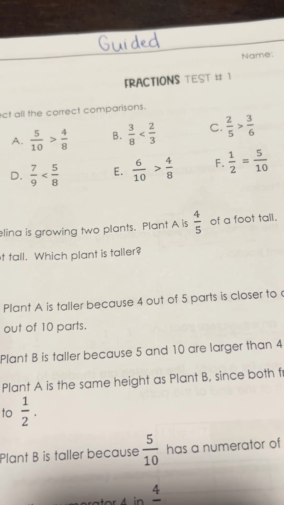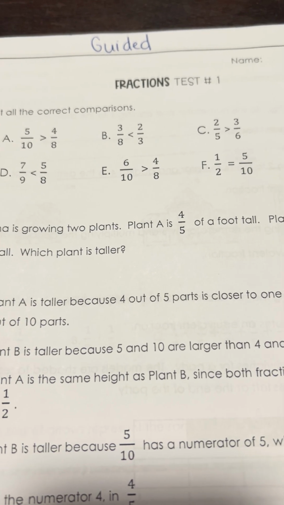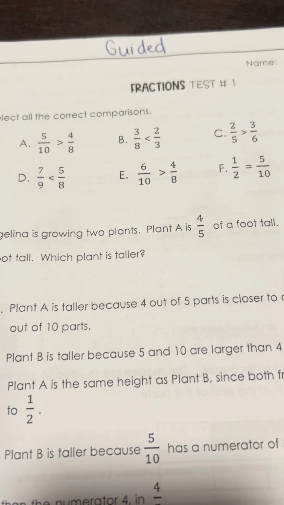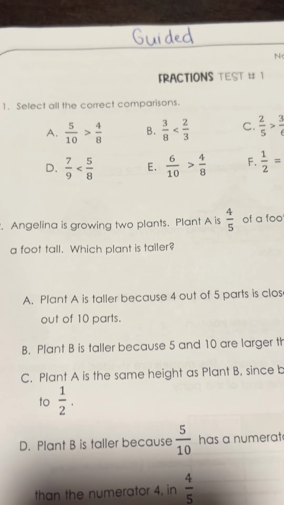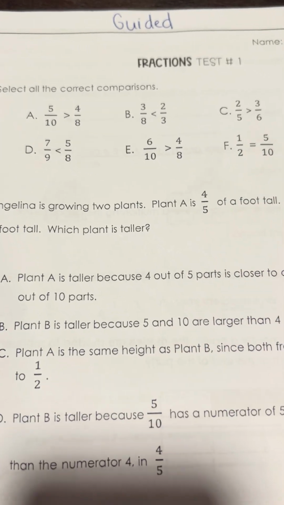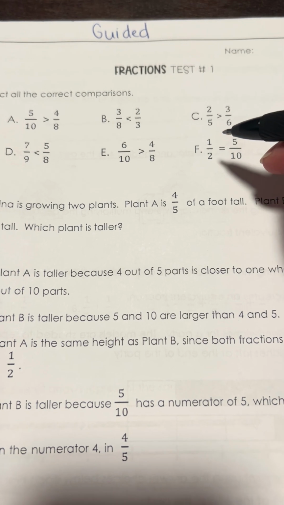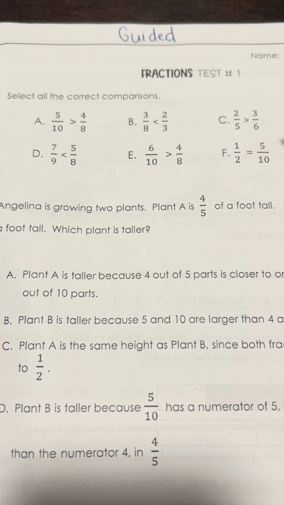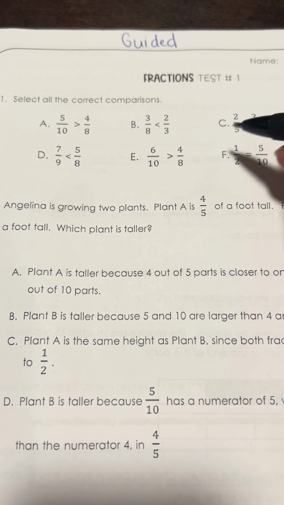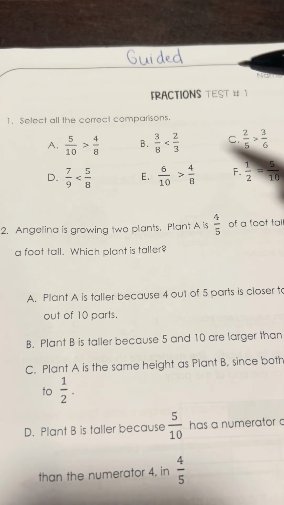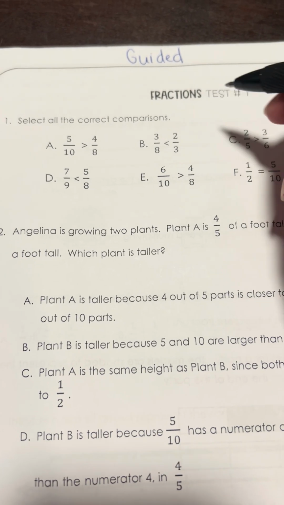Okay, so today we're going to talk about fractions. So we're going to look at this together. Please make sure that you write down everything that I write down. Please make sure that you watch the video completely, listen to everything I say, and write down what I write down. Number 1 says select all the correct comparisons.